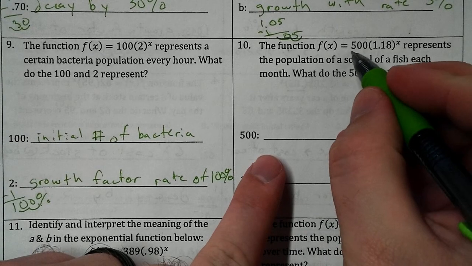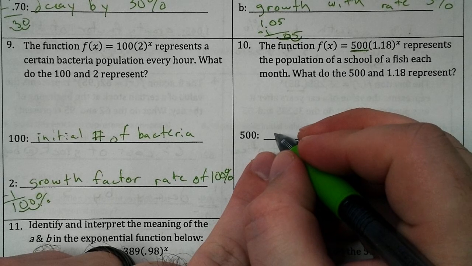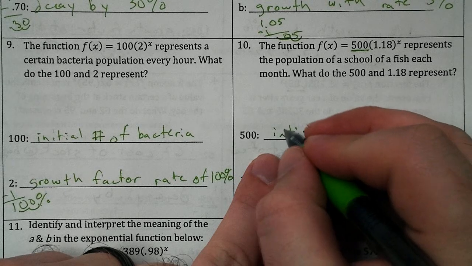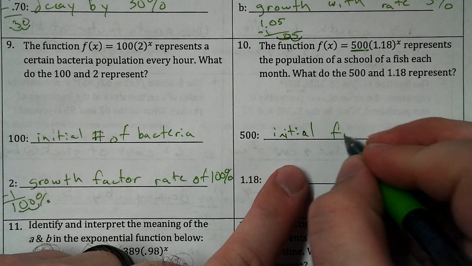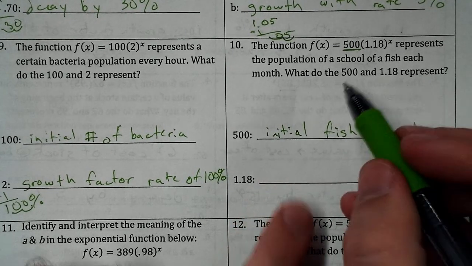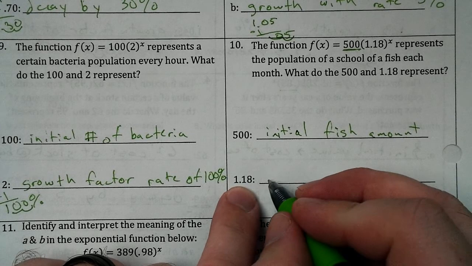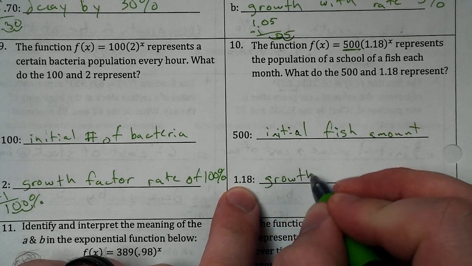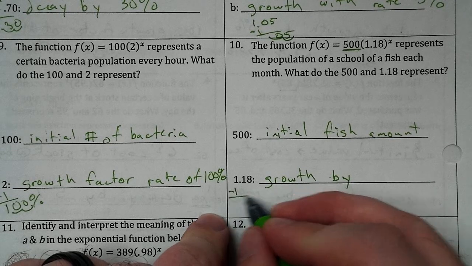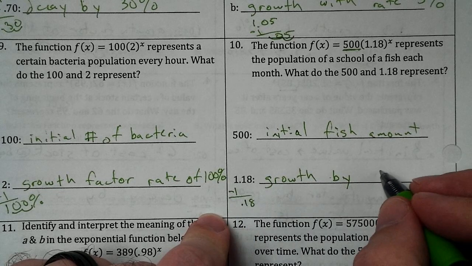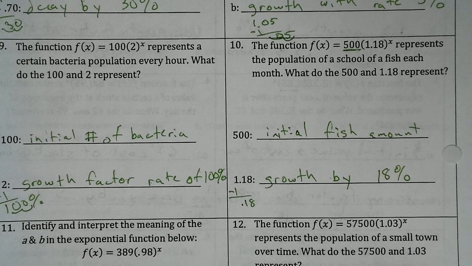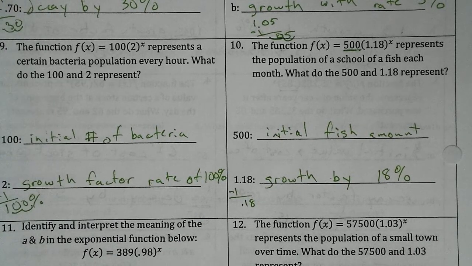Okay, so the 500, that's our A value, so that's going to be your initial fish amount. So you've got 500 fish. 1.18, well, it's above 1, so it's a growth by, and let's find how much that rate was. So subtract 1 from 1.18, so it's going to be 18%. So every month, the school of fish, they're going to have more little fishies, and they're going to go up by 18%.